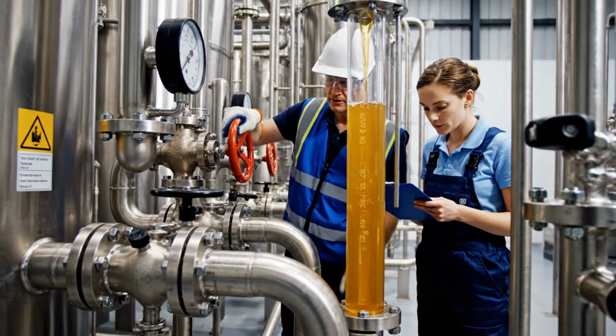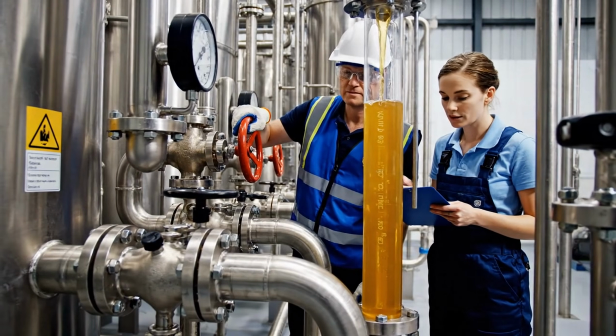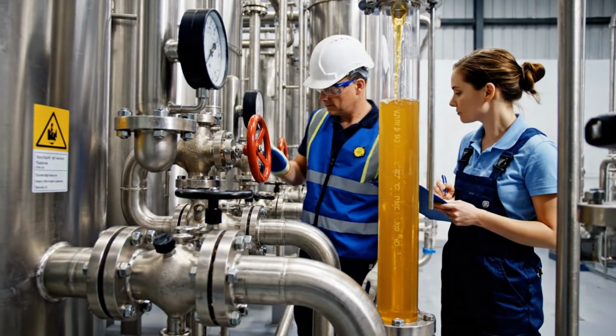The flow rate looks stable at 20 litres per minute. Confirmed. I've logged it on the system.